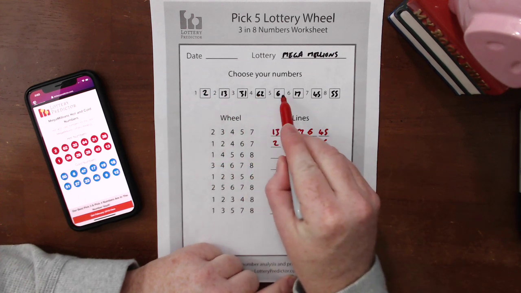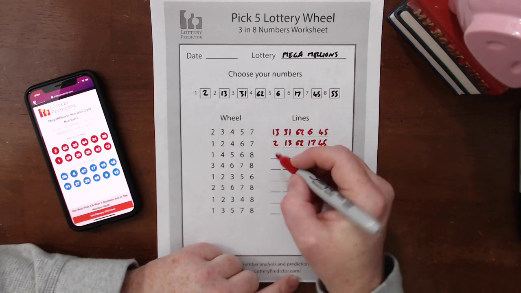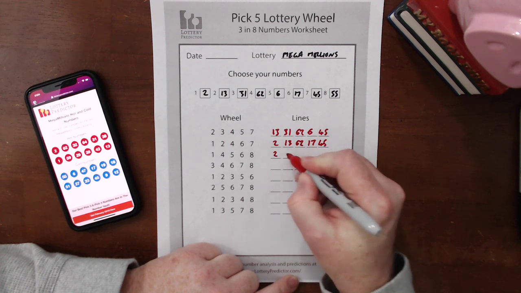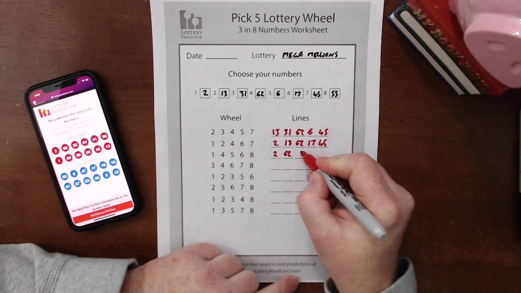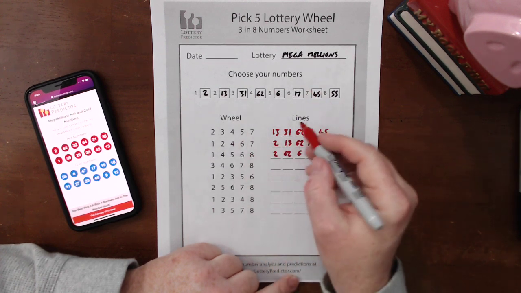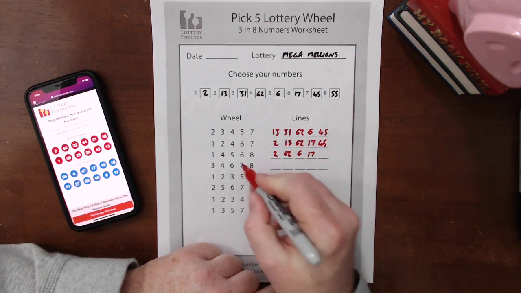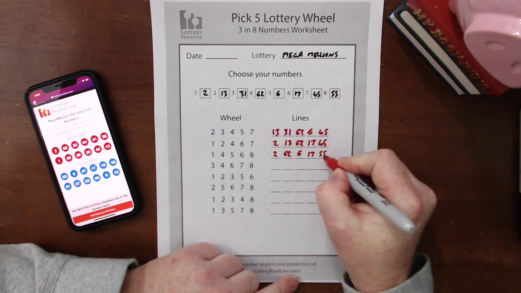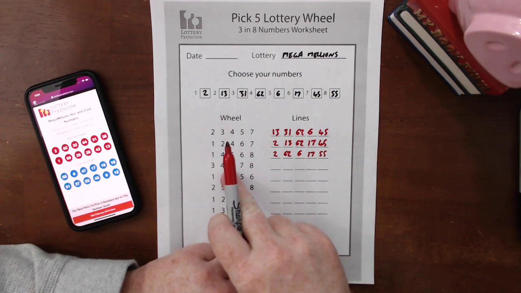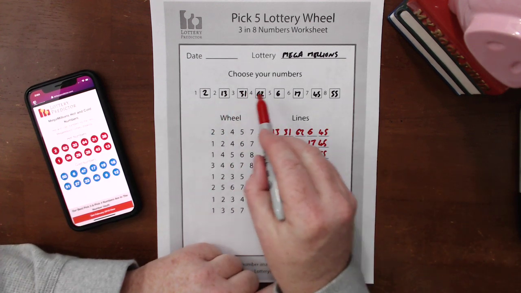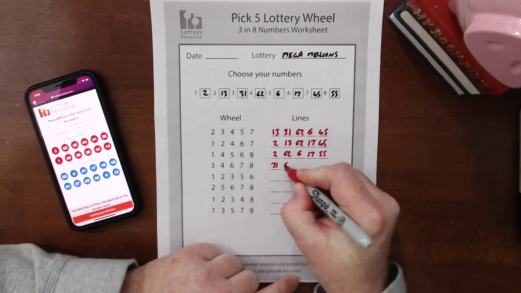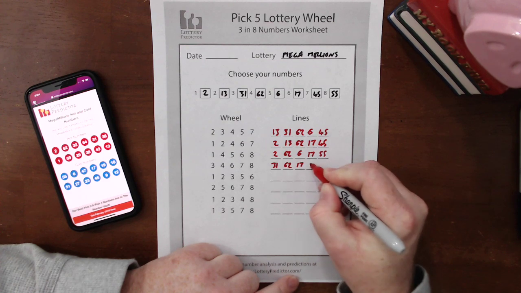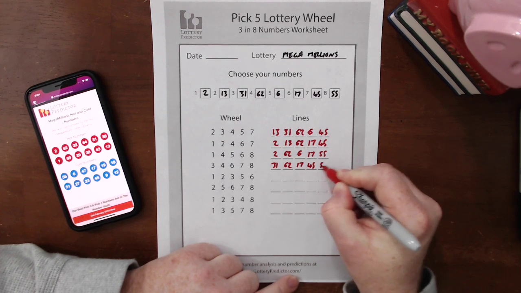So that'll be 2, 62, 6, 17, and 55. Next line down, 3, 4, 6, 7, 8. That's 31, 62, 17, 45, and 55.